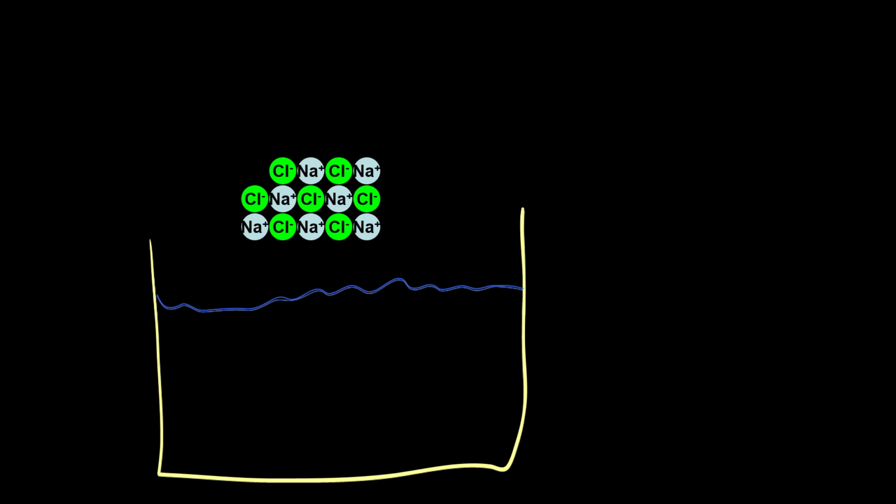How many formula units of salt are there in this picture? When you look up there on the screen, how many sodium chloride units are there? 7, that's right. If we were to circle them, I need to actually get this into draw mode.